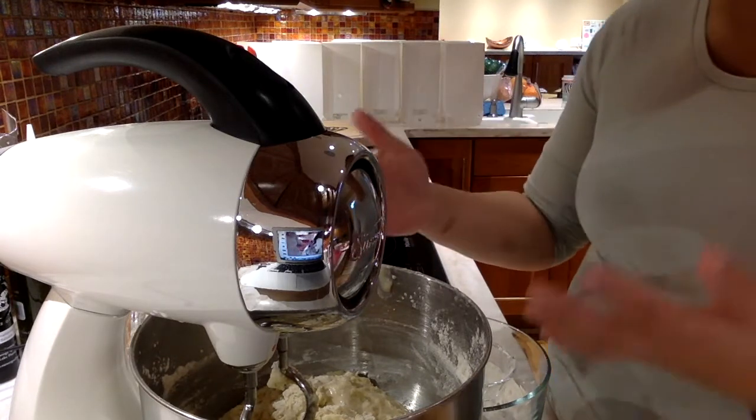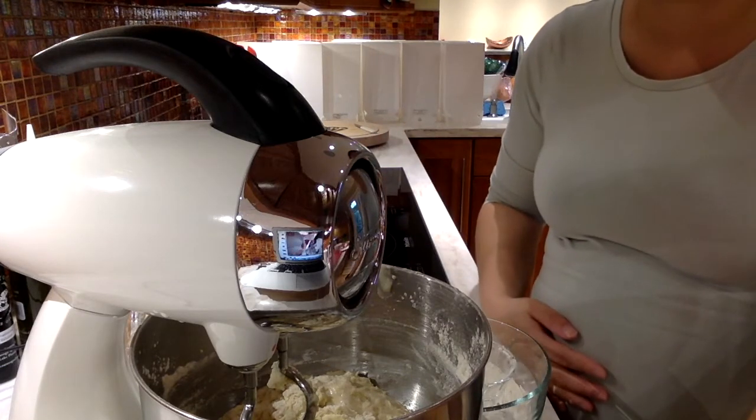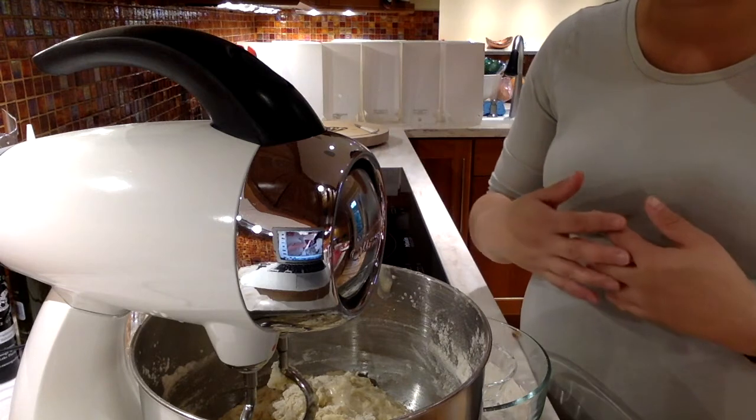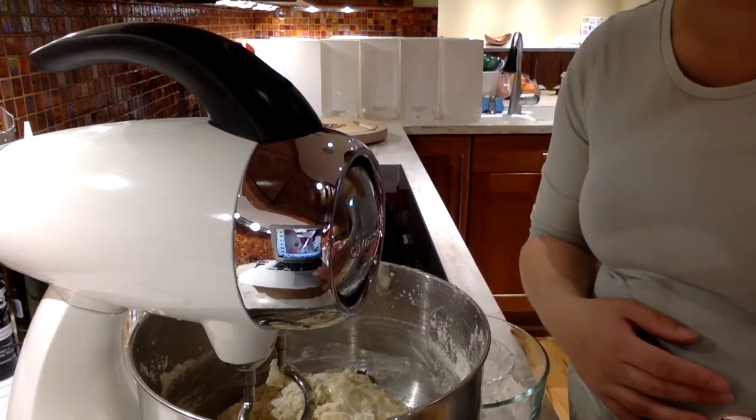All right, so I'm going to continue to mix this, and I will return back with you when this has all been put together, and then I'll talk a little bit about kneading.